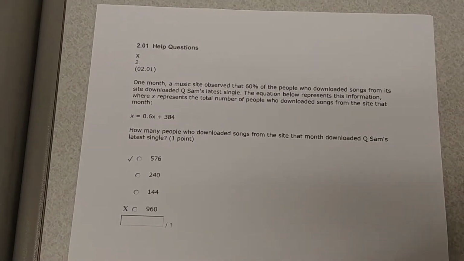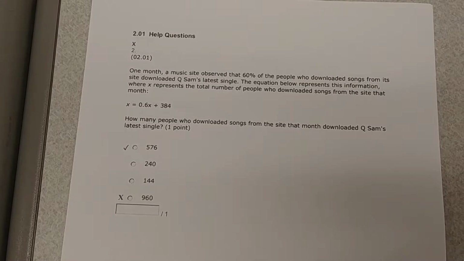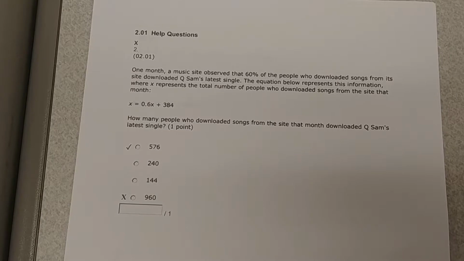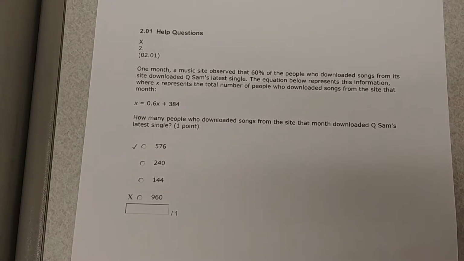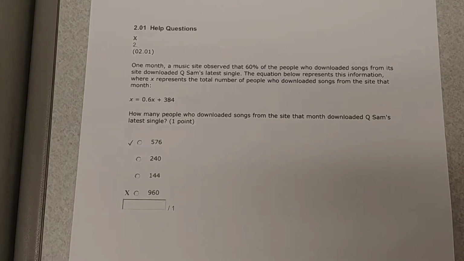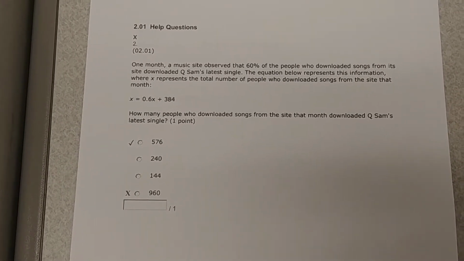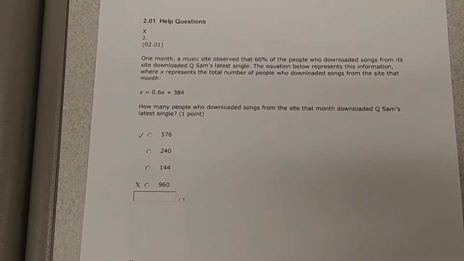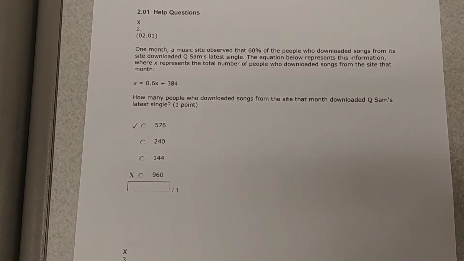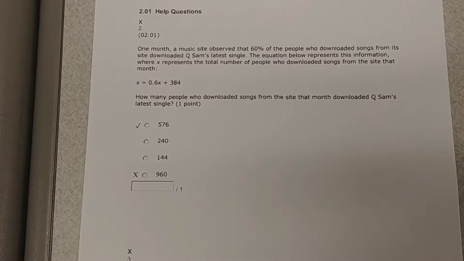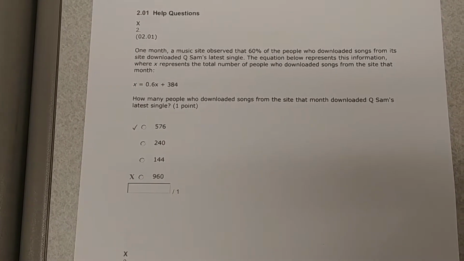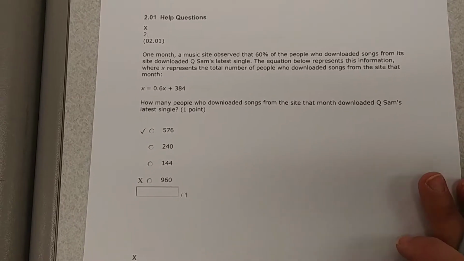Alright, so for this question, a music site observes that 60% of the people who download songs from its site downloaded Q, Sam's latest single. The equation below represents this information, where X represents the total number of people who downloaded the song from the site that month. So it gives me the equation: X equals 0.6X, and that 0.6 is the 60%. So anytime I see a percent, I have to change it back to a decimal. And then plus 384. So it's asking me how many people downloaded that latest single.